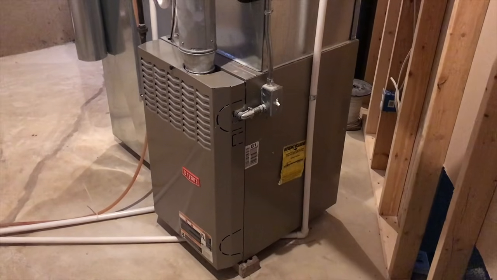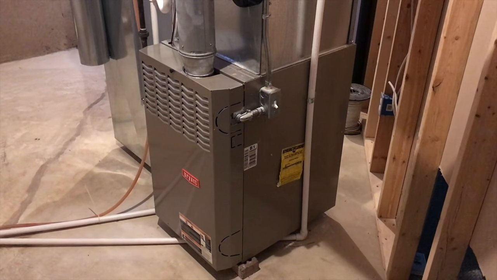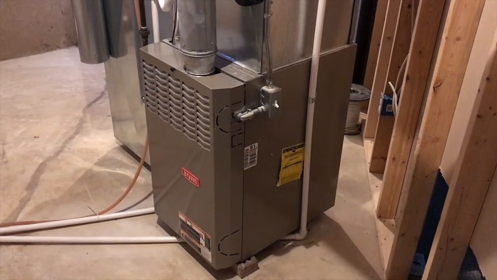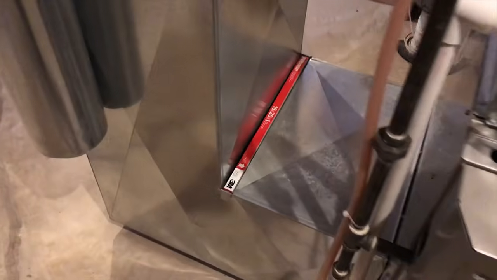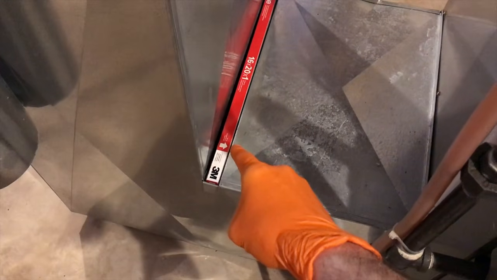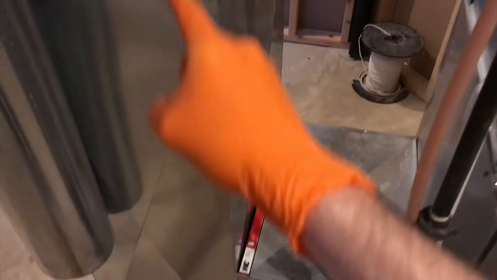And the way I want to do this is I want to run through this in the likelihood order that will cause your furnace to blow cold air out of your vents. And the very first common cause I want to talk about, which will not cost you much money, is your air filter. Number 1, you have the inlet flow, and then you have the exhaust or outlet flow.